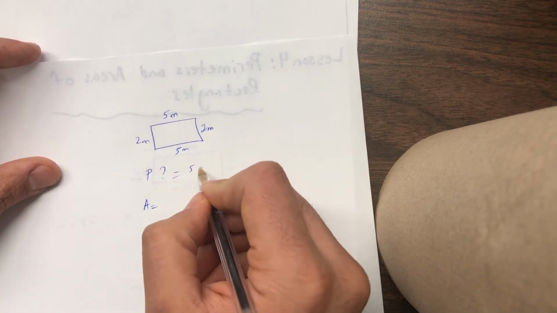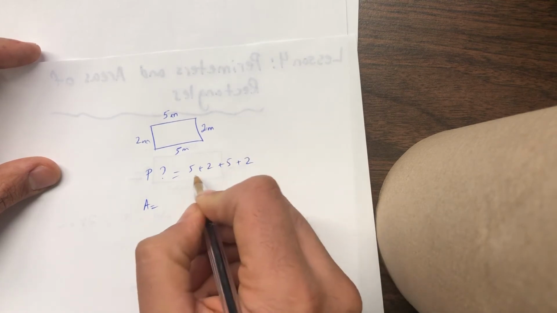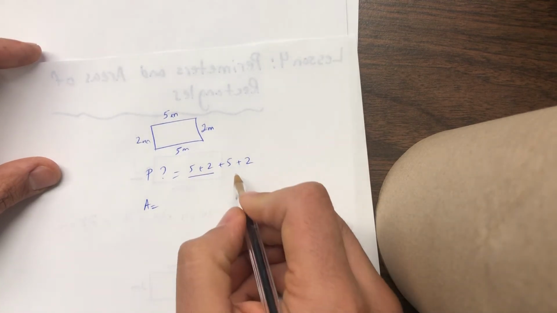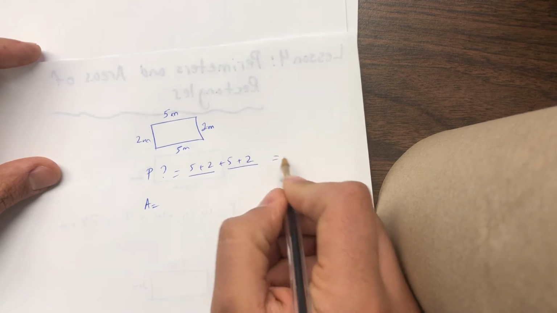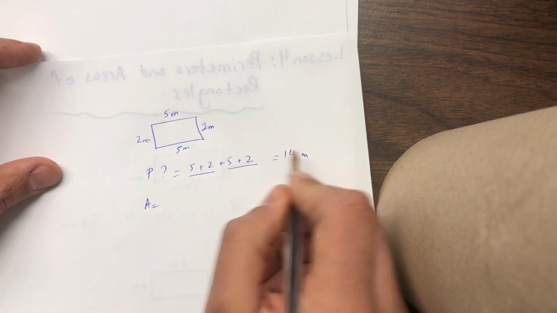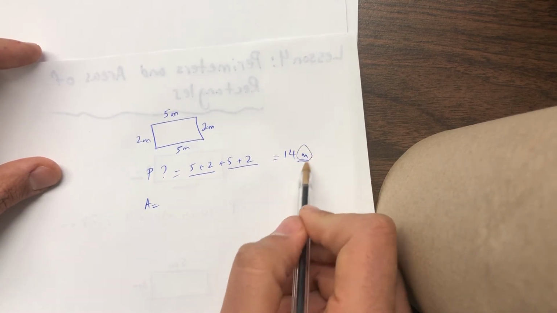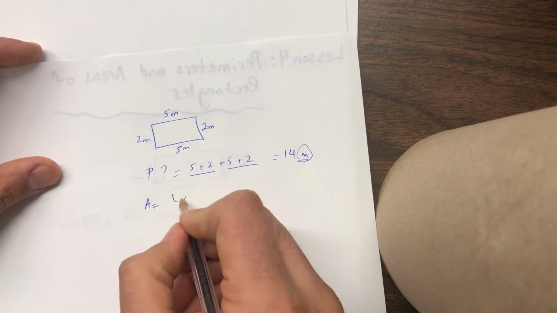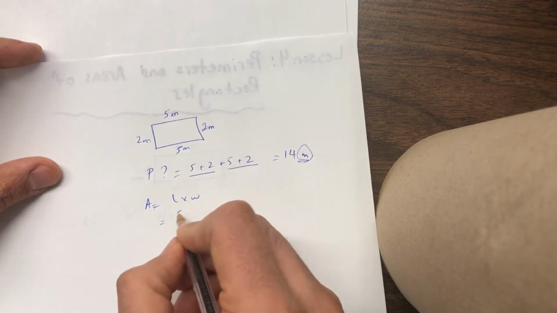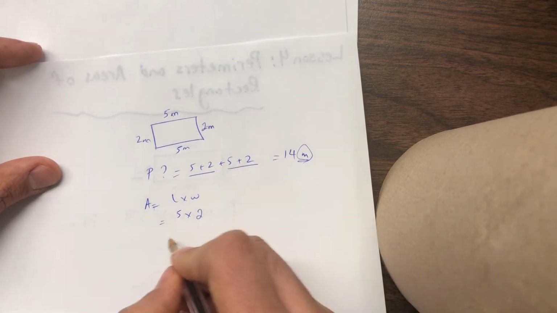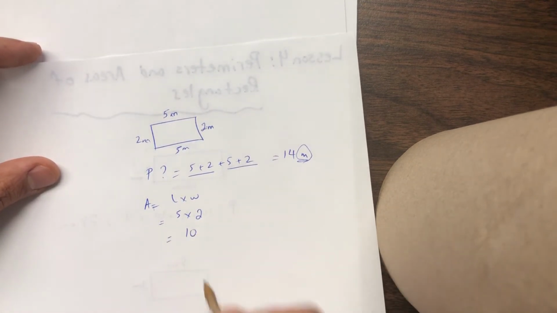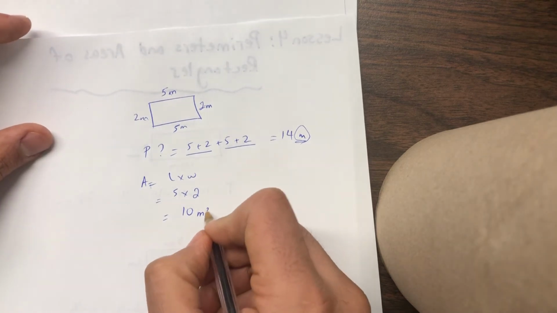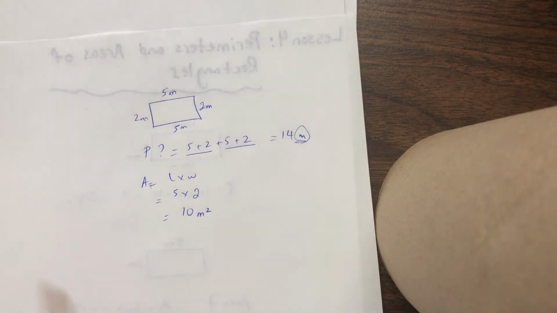Perimeter equals 5 plus 2 plus 5 plus 2. 5 plus 2 equals 7. 7 plus 7 equals 14 meters. Again, you need to pay attention to that unit, and I must always see that. Area is length times width. Length is 5. Width is 2. 5 times 2, very basic, equals 10 meters squared.